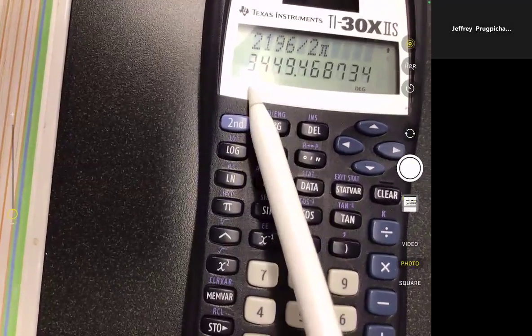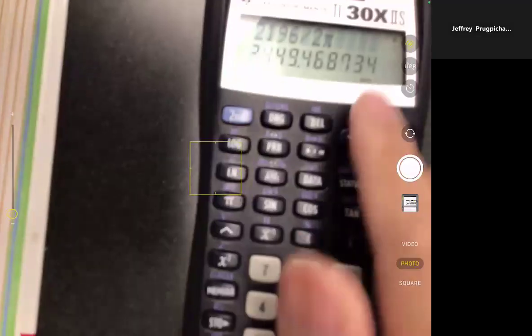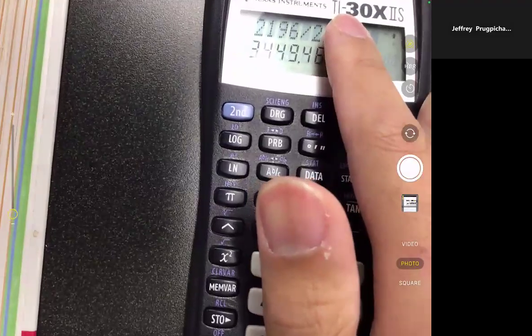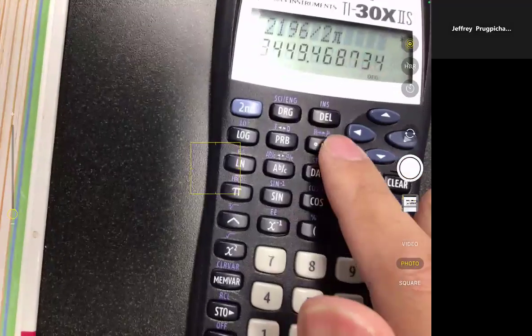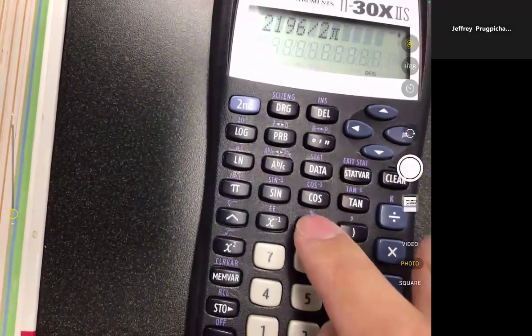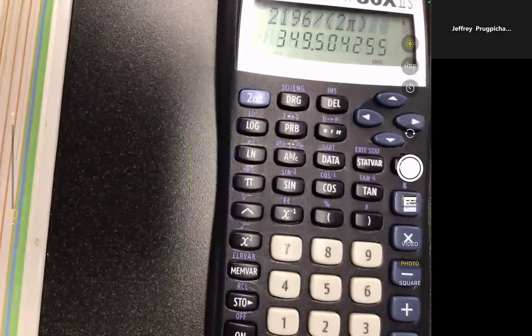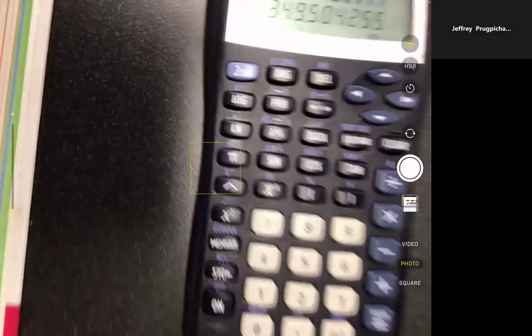How could it be like 3,000 degrees? The problem is your calculator does 2196 divided by 2, and then it multiplies by pi. The pi is supposed to be in the denominator. So the way you have to type it is parentheses 2 pi. So the correct answer is 349.50.